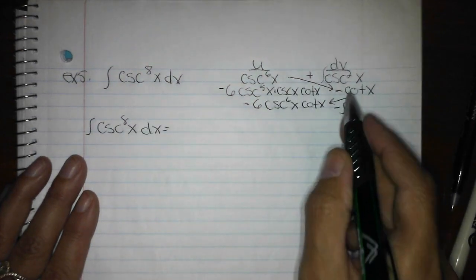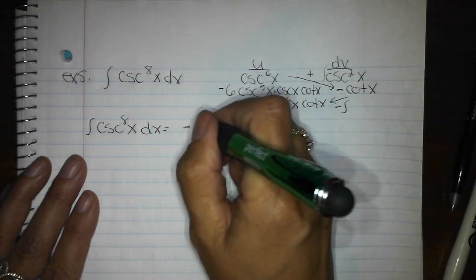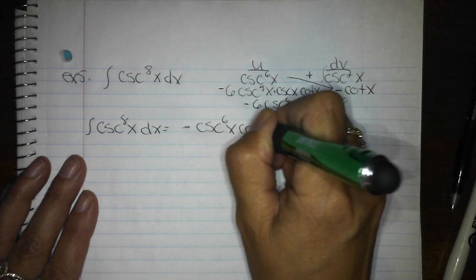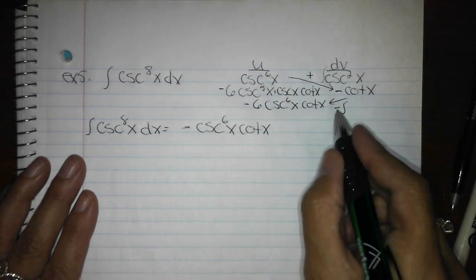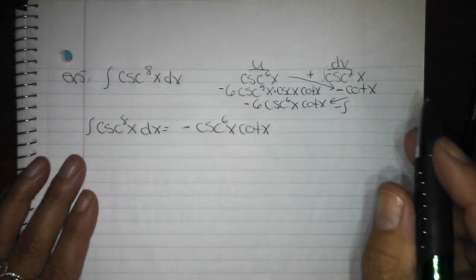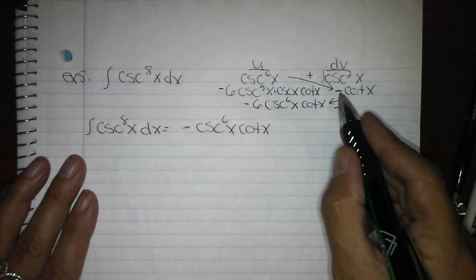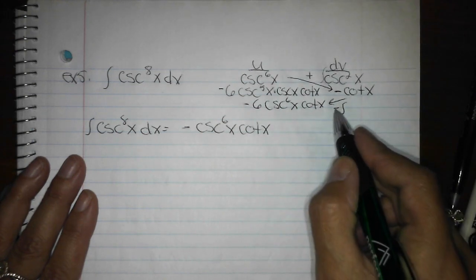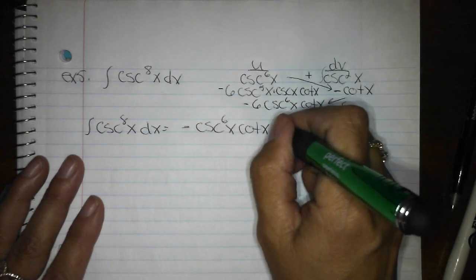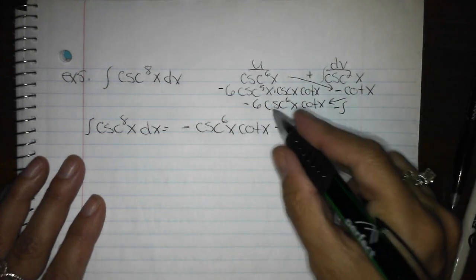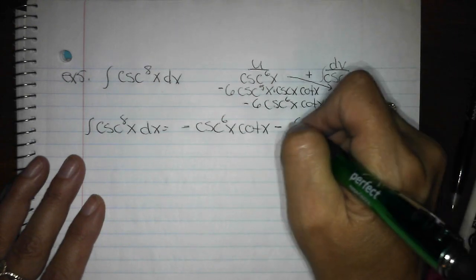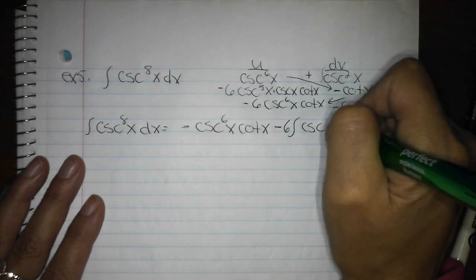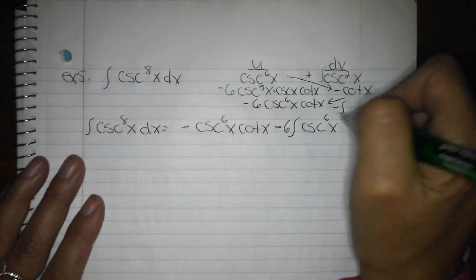So my first multiplication is a negative cosecant to the 6th x cotangent x. And then this will be a negative times a negative. I got negative, negative, negative. So I've got the negative cotangent, the negative integral, and the negative 6. So we got another minus. Let's see, we will have the 6. I'll put it here. Cosecant to the 6th. And I'll have a cotangent squared.